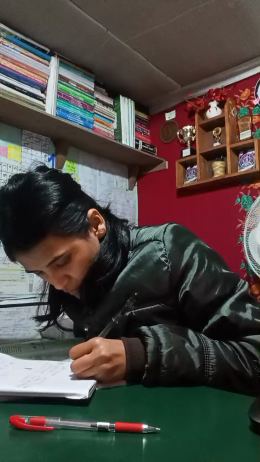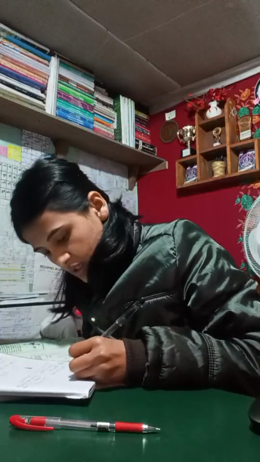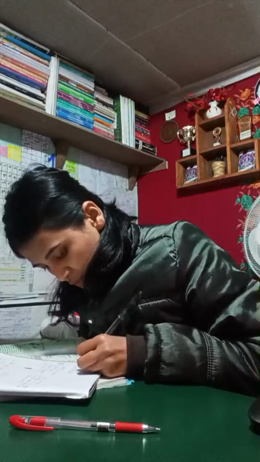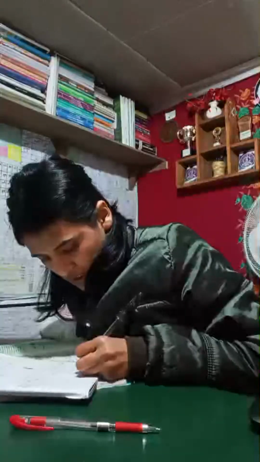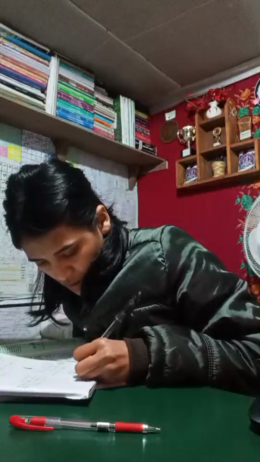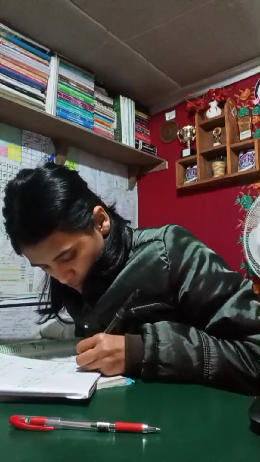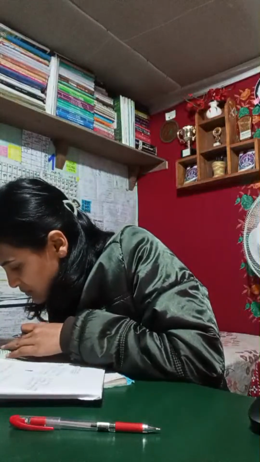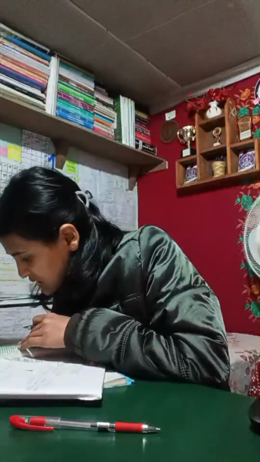Framework model. Only bonds are shown. Bonds connecting the atoms of a molecule.